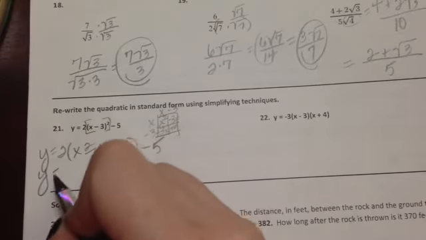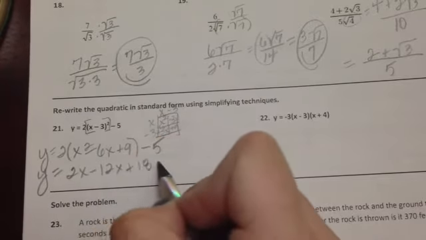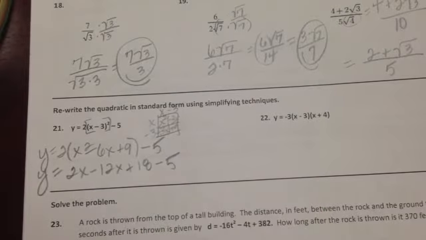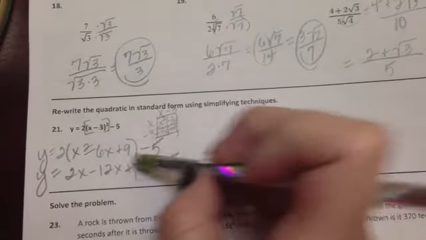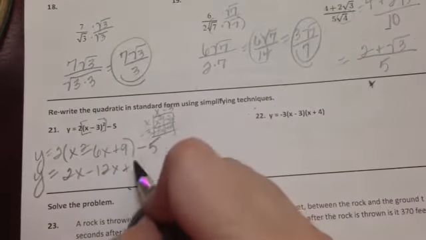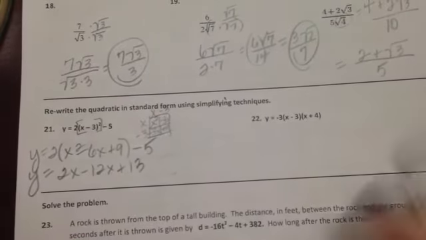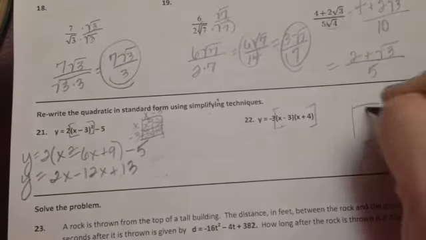I'm going to distribute 2, x squared minus 12x plus 18, and in the end I need to subtract 5. And if I look at simplifying by combining like terms further, 18 minus 5, I'm going to just change this to the 13 that it is. There you go.